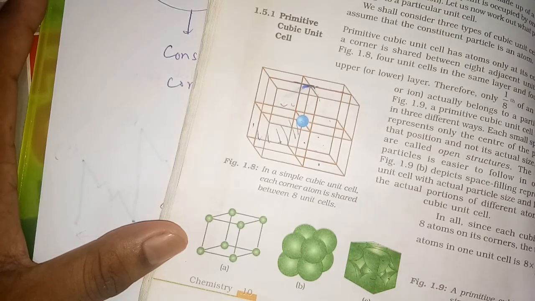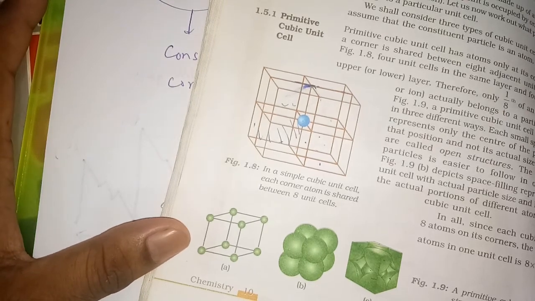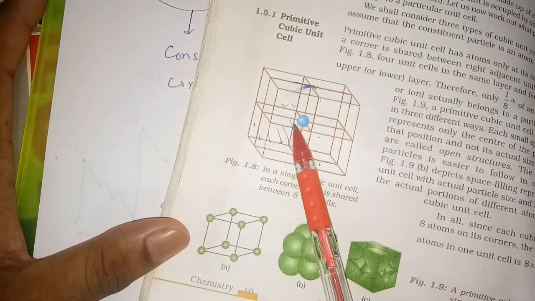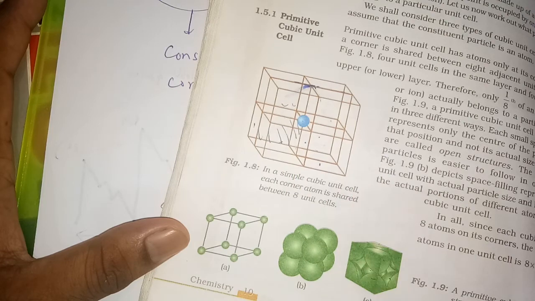So this is what is called your primitive cubic unit cell. So 1 atom is shared among this many cubes. So up to this, students, from this you try to get the 3D diagrams very properly. Next class we start from this one.